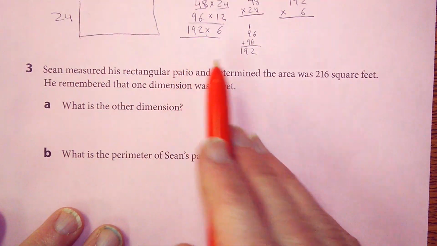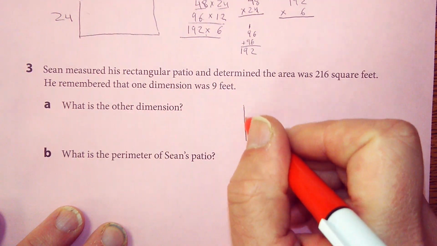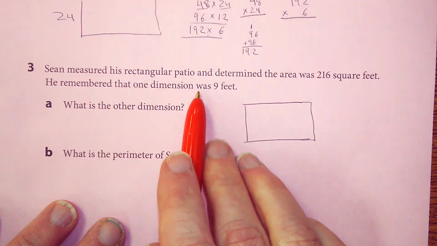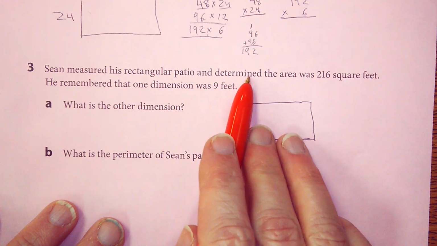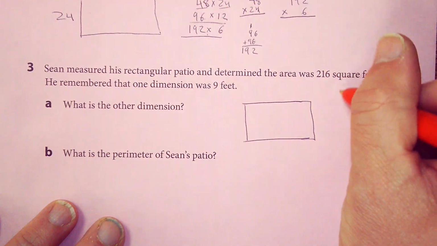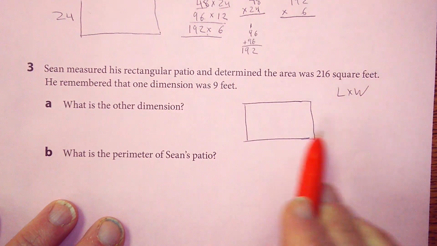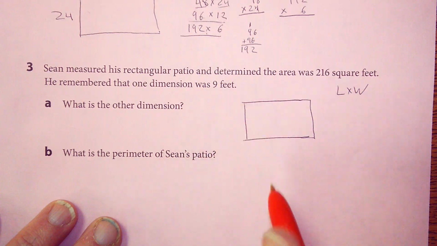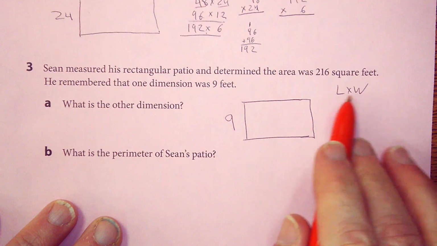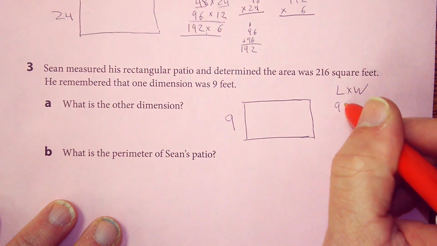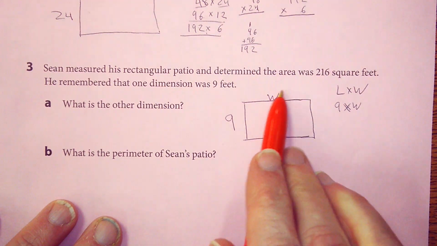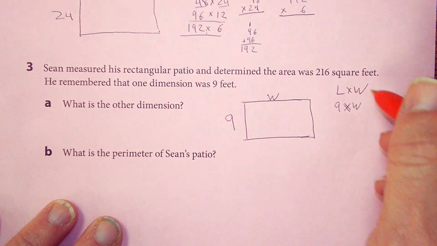Sean measured his rectangular patio. Oh my goodness, we better draw this rectangular patio. I bet there's some really nice chairs and an umbrella on it. He determined the area was 216 square feet. What is area? Length times width. He remembered that one dimension was 9 feet. So let's say that this dimension's 9 feet. So what we could do here is say that 9 times W, because we don't know this one, we'll say that's the width. It doesn't matter. We just need to know that we don't know it.